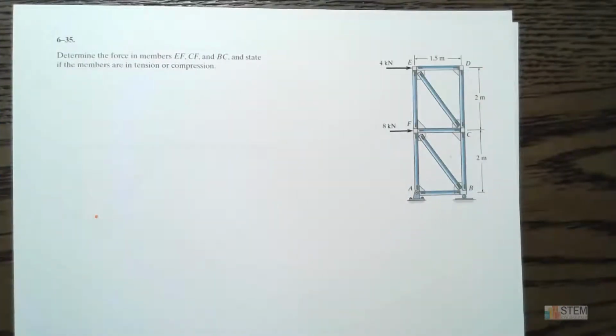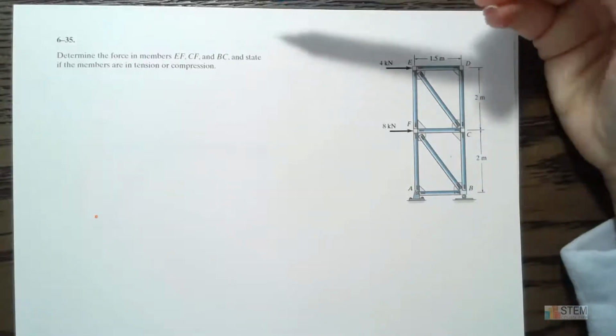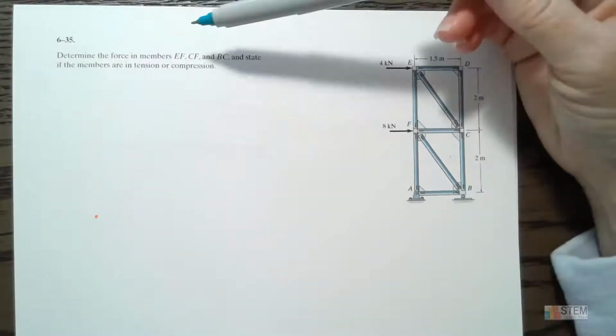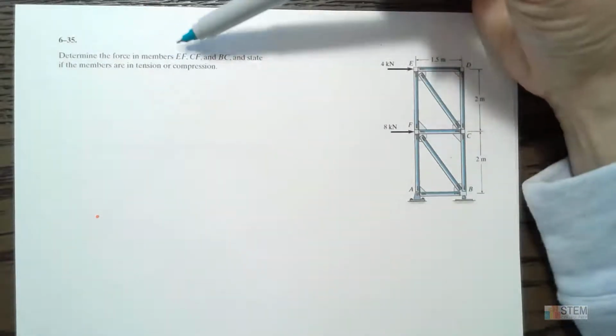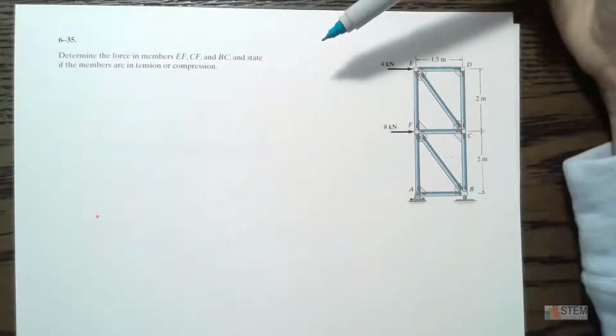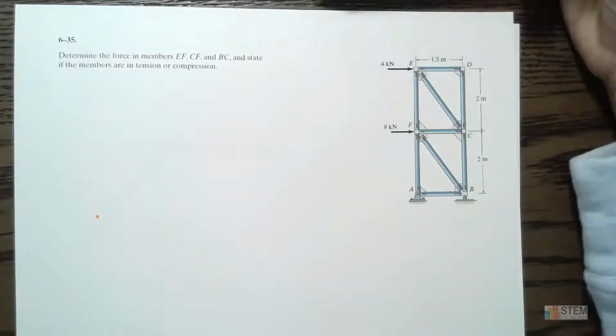Here we are with another statics tutorial. This one's going to be a short tutorial. This is out of the method of sections content in the Hibbeler textbooks, number 6-35. What we're going to do here is find the force in members EF, CF, and BC and state if the members are in tension or compression.